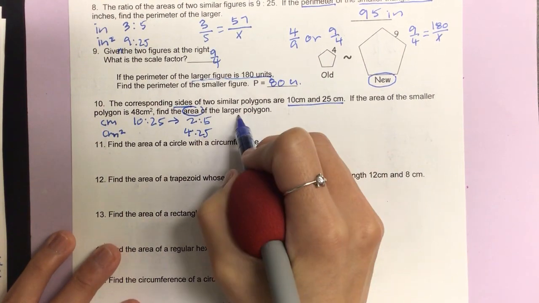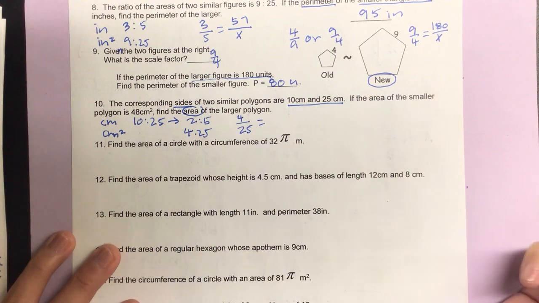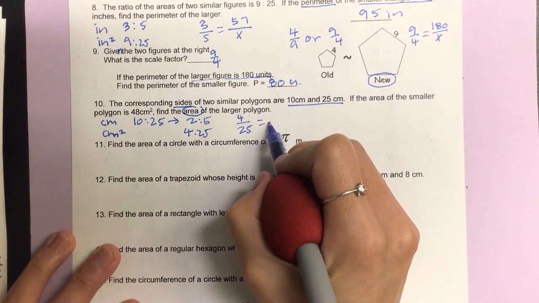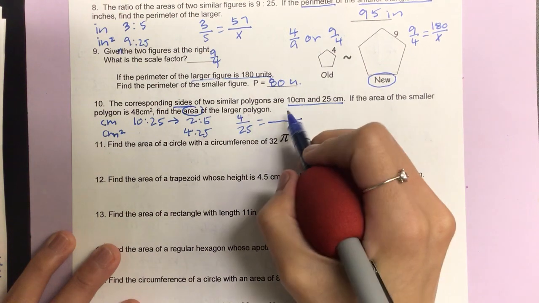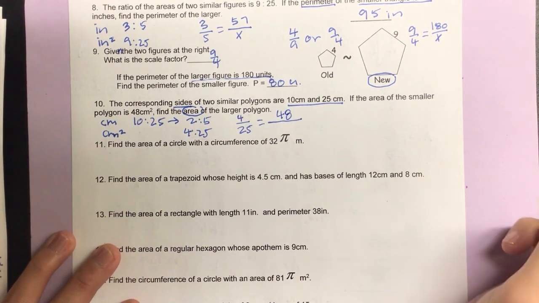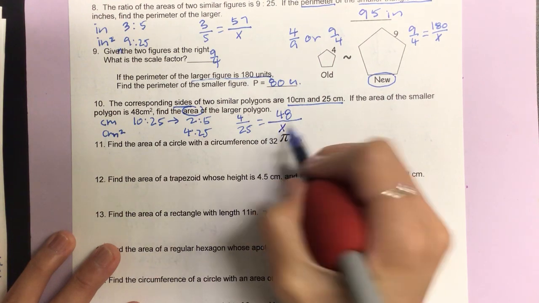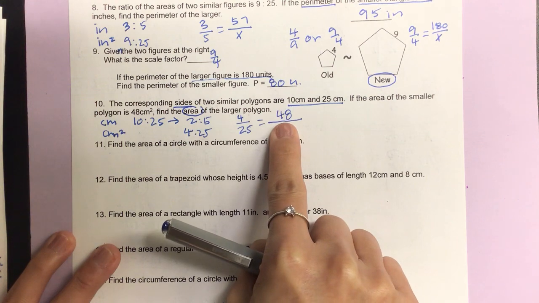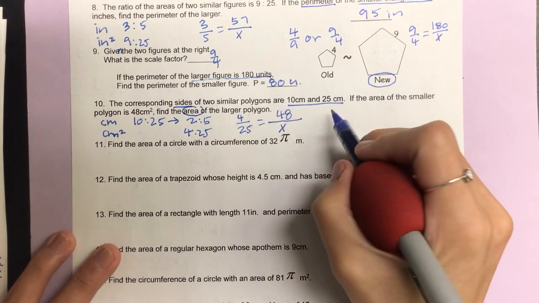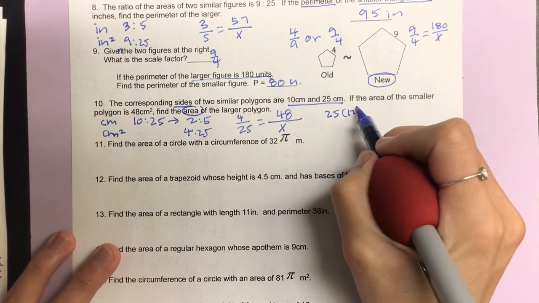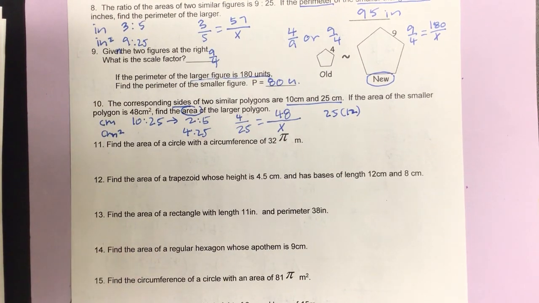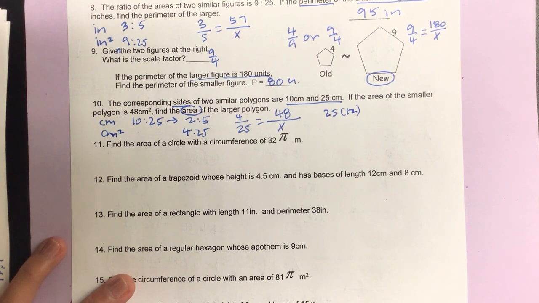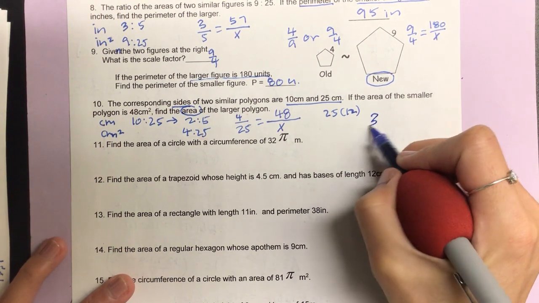Use that ratio. 4 over 25 is equal to the given 48 centimeters squared. Top or the bottom? Top, because it's smaller. 4 is smaller than 25. Let's see if we can use that method again. 4 goes into 48 how many? 12. So then 25 times 12. The way I think about this is if I have 12 quarters, how much do I have? $3, right? And I see that as 300 centimeters squared.